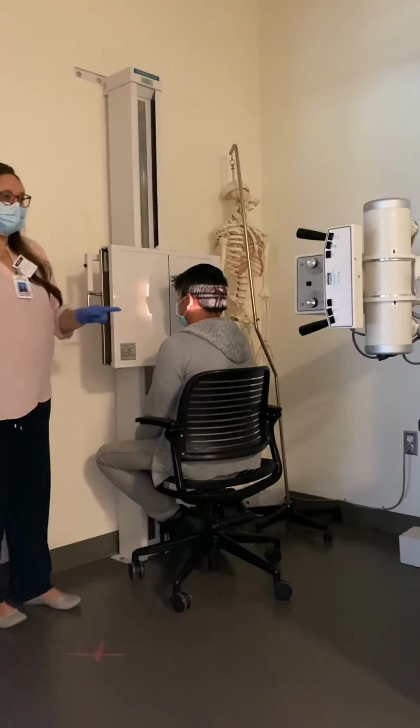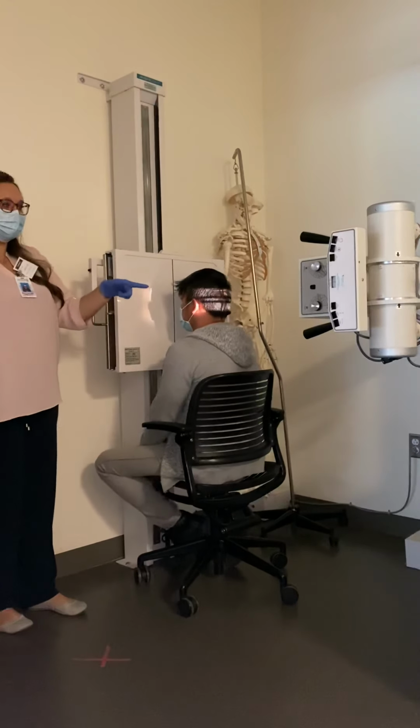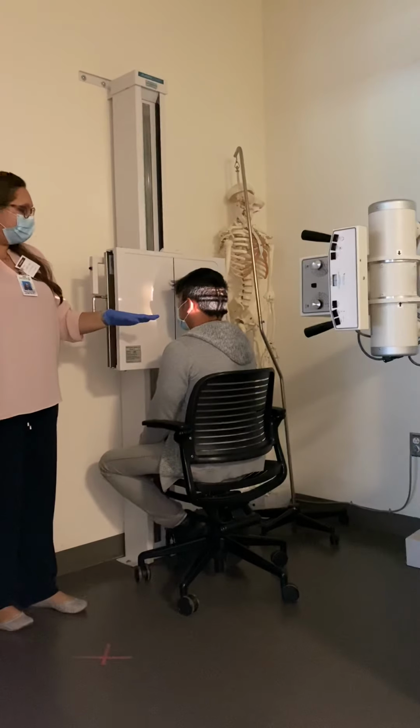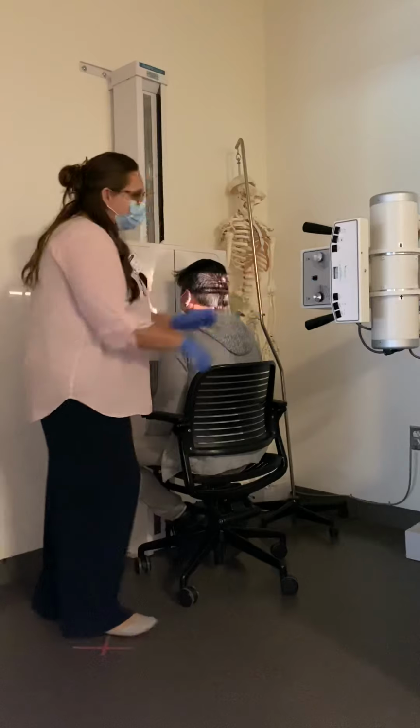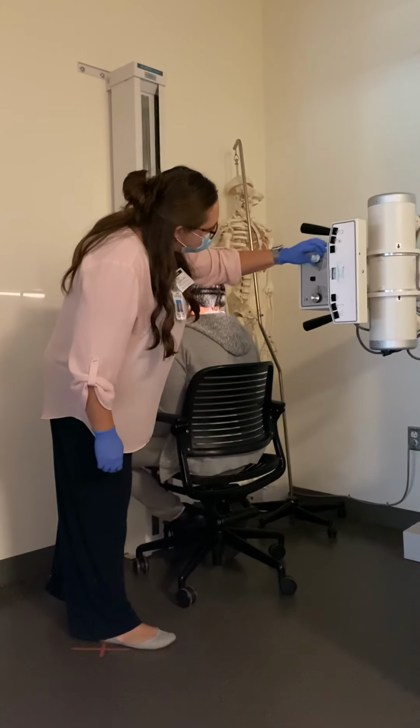So we're going to go over the mandible. We're going to have a 40-inch SID. We're going to use an 8x10. I'm going to start with the PA position, where the central ray is perpendicular. There's no angle.